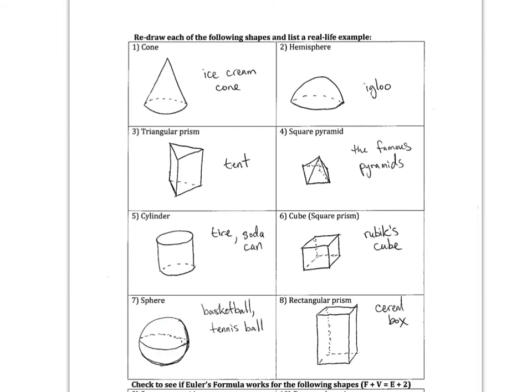Sphere, like we talked about before, would be a basketball, maybe a tennis ball, softball, globe. A rectangular prism, cereal box, Kleenex box, those would all be examples of that.